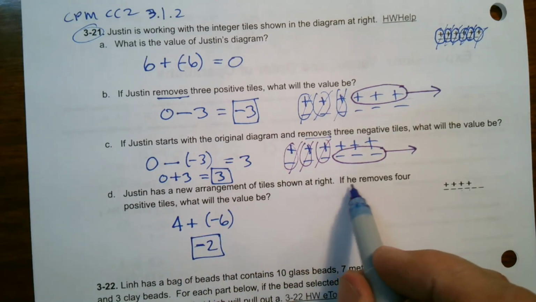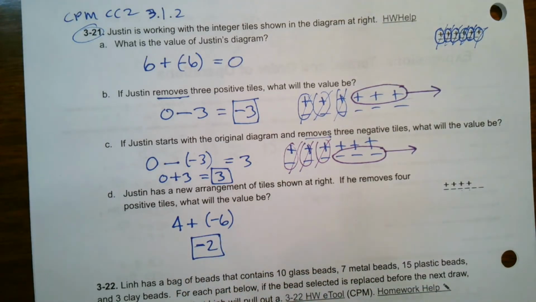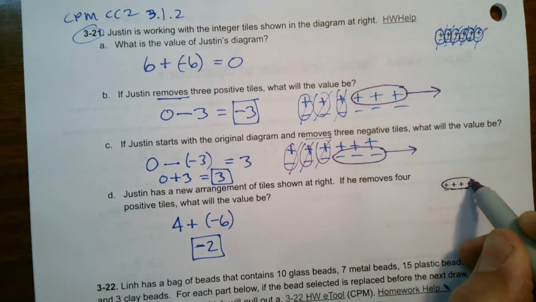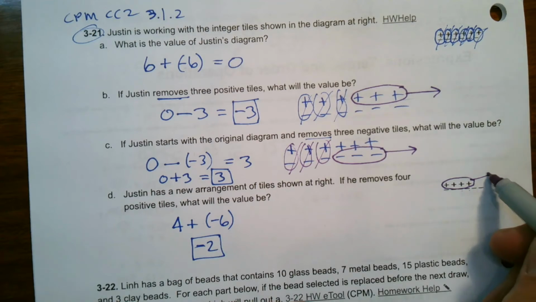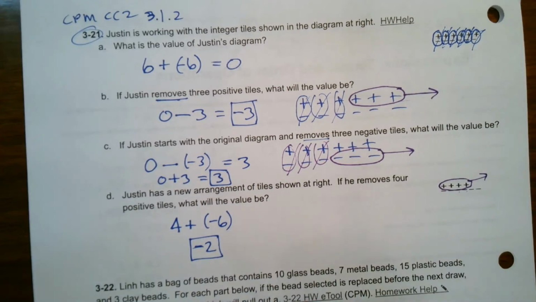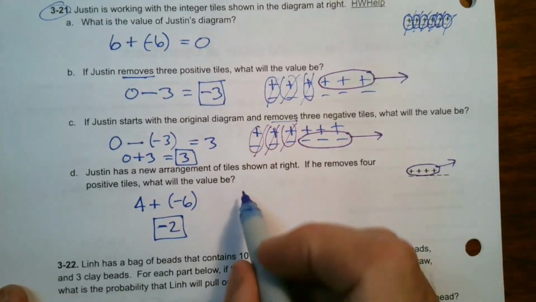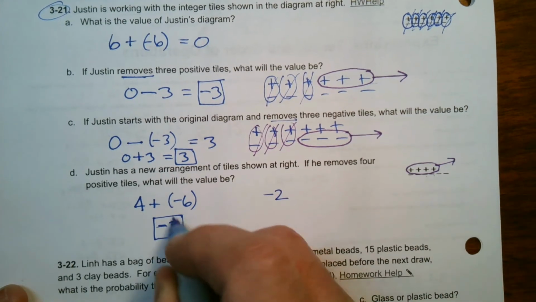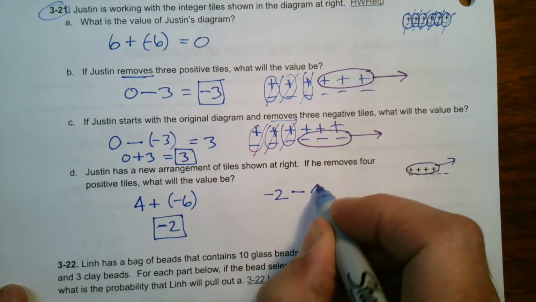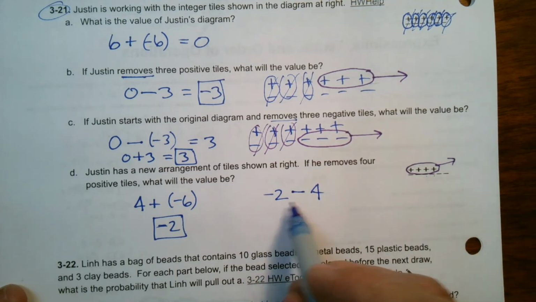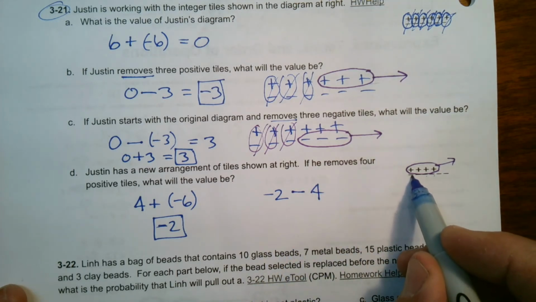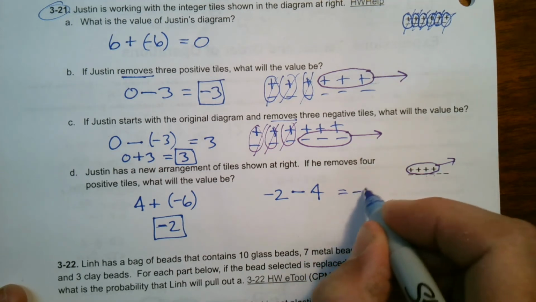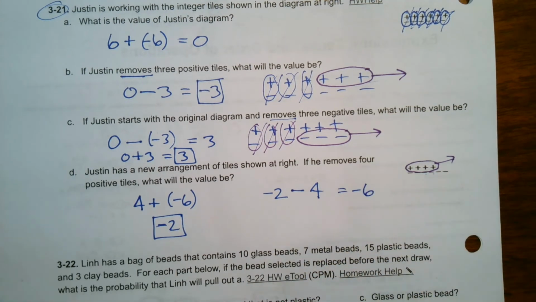So what do I do? Now I'm going to remove 4 positive tiles. Take them off the diagram. What is that expression? We've taken that negative 2 and we're subtracting positive 4. So negative 2 minus 4 is, what do we have? We have 1, 2, 3, 4, 5, 6 negatives left. It's negative 6. And why?